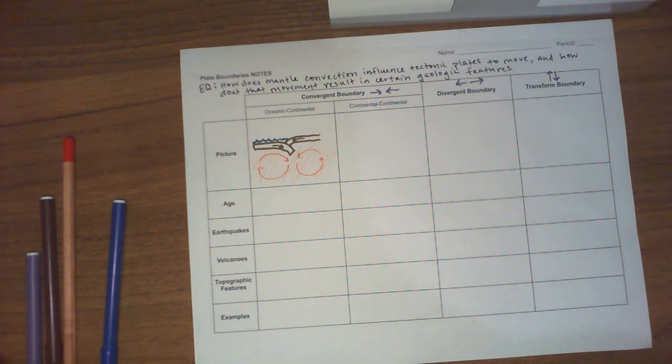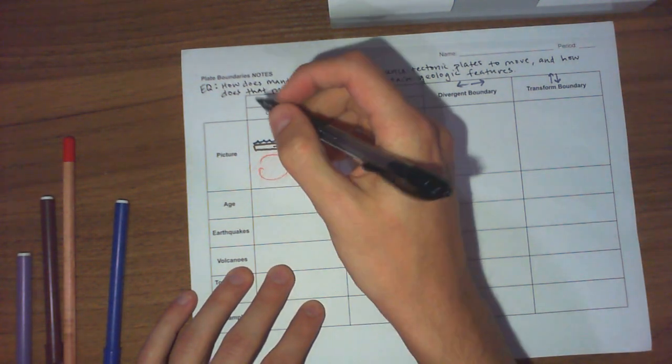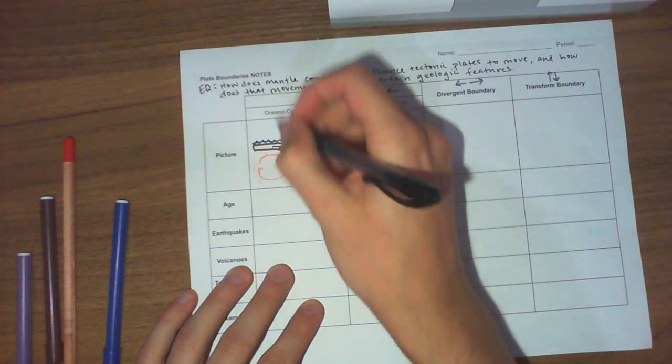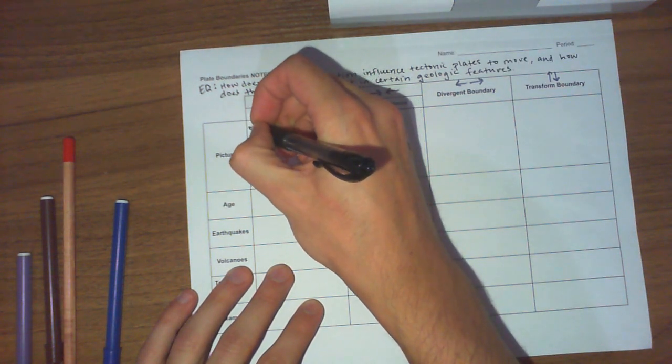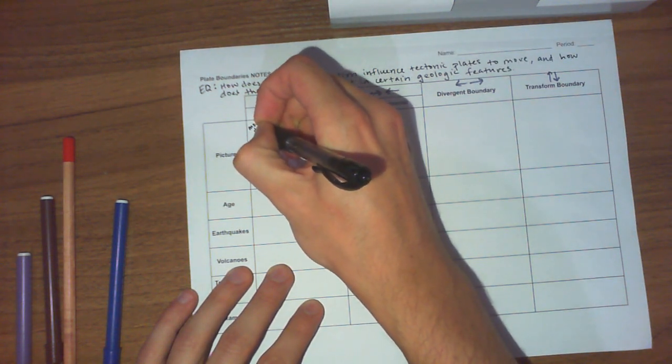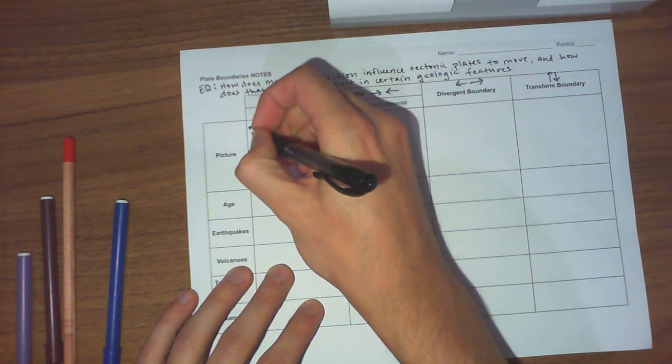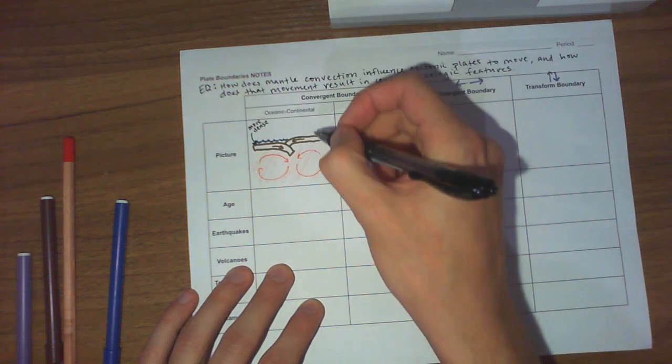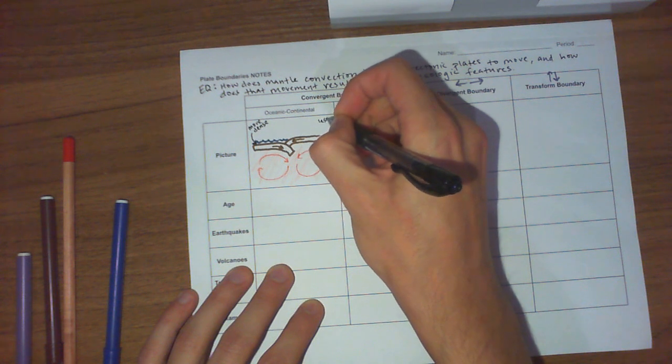And so what I want you to write is that the oceanic crust, the stuff with the ocean on top, is going to be more dense. I'm going to draw an arrow pointing towards that crust. And then this crust is going to be less dense.